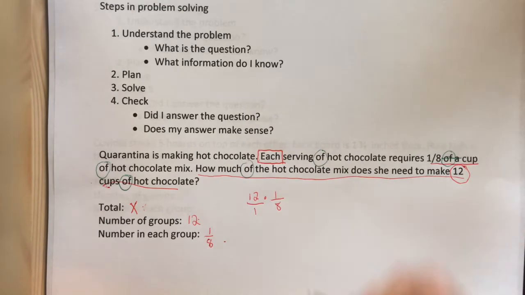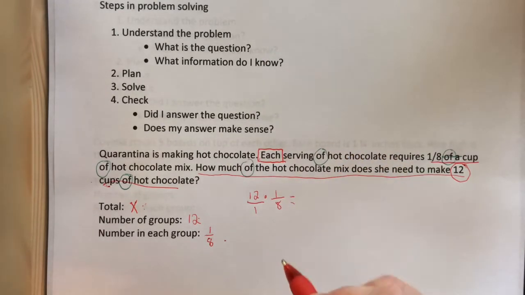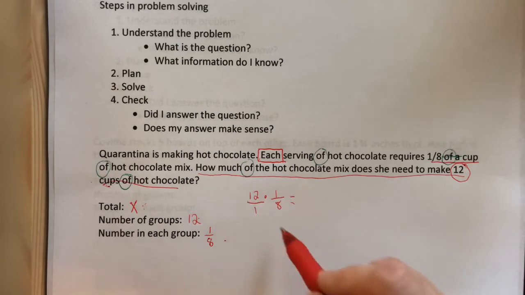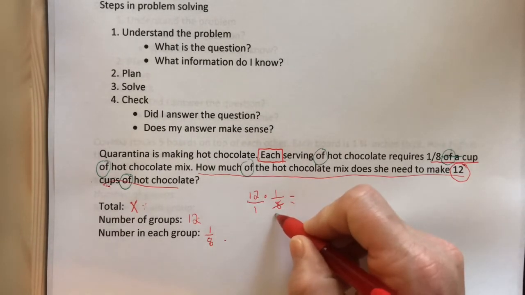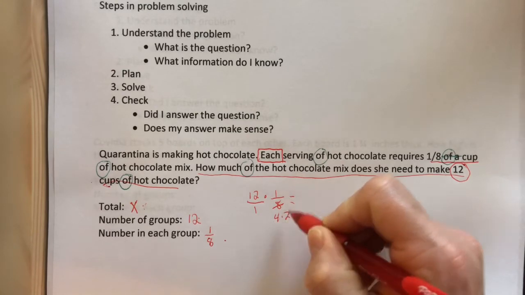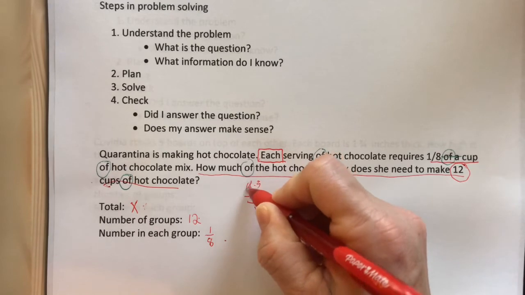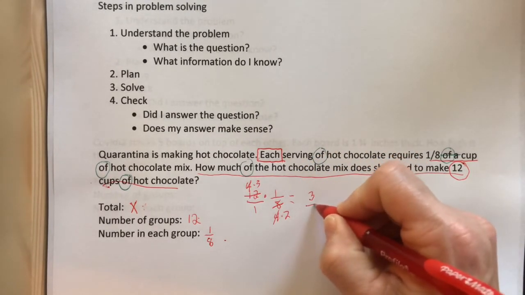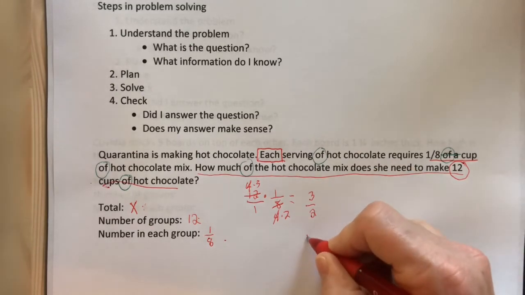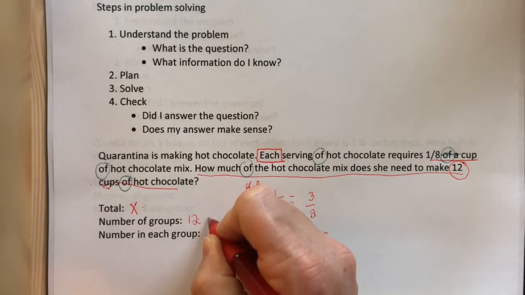Now this is 12 over 1. And now I can simplify this before I multiply. So 8 is 4 times 2. 12 is 4 times 3. And I cancel out the 4s. Now I have 3 halves. So my answer is I need 1.5 cups. I should have made sure I put cups here.